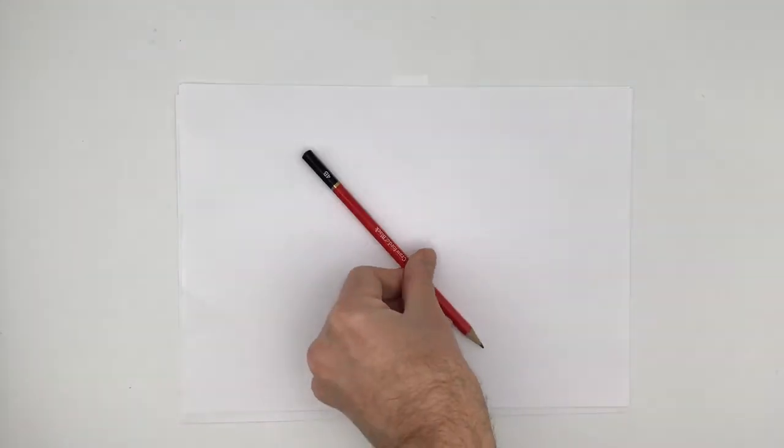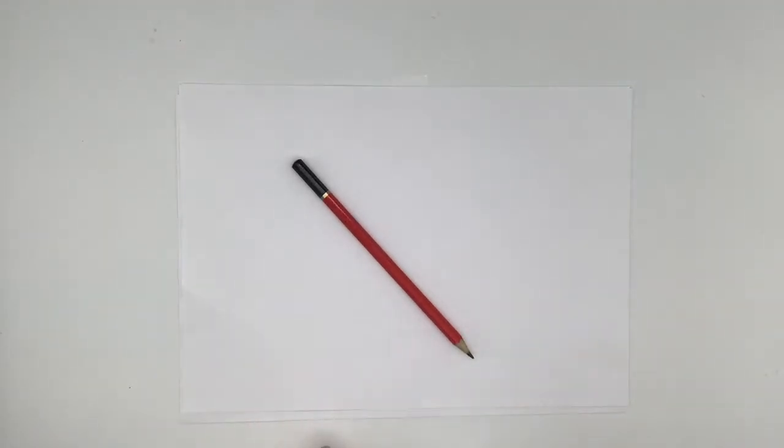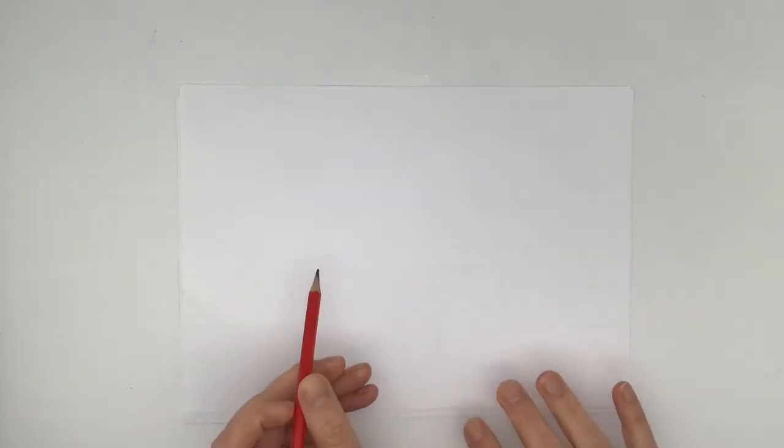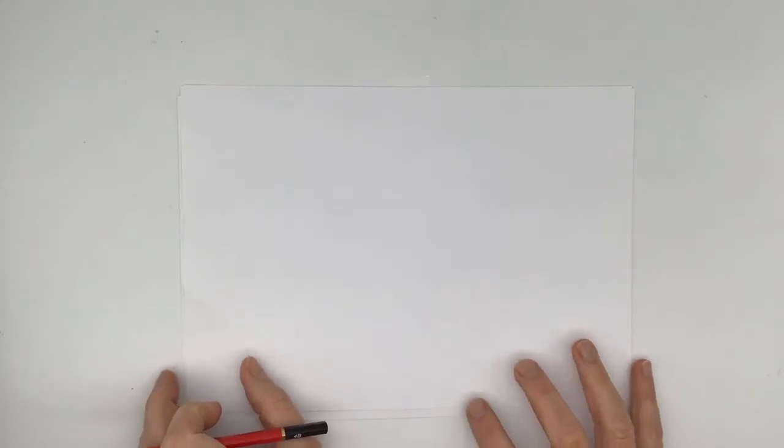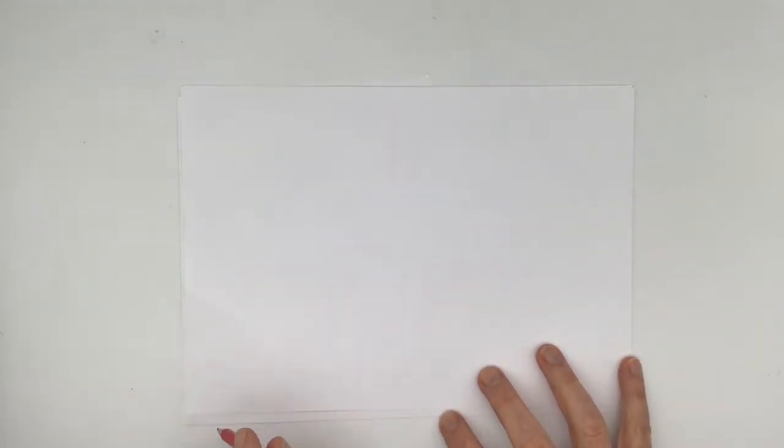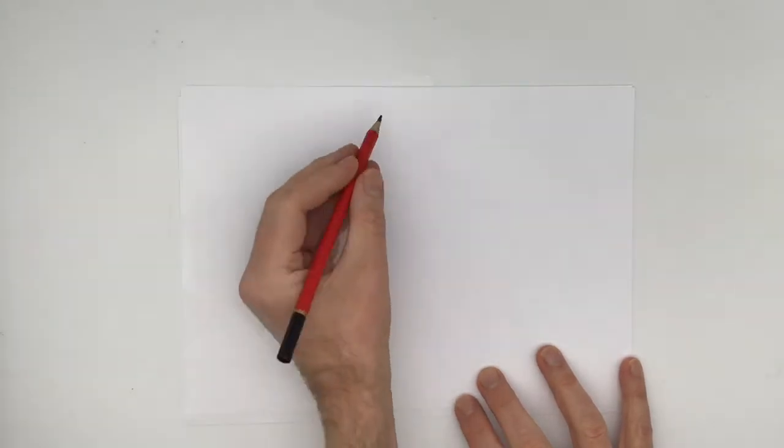So what we're going to do today is we are going to use the visual element of line and colour to create some really bright patterns that you might see on a ski jacket or on a jacket that you can wear out on a cold day. So we're going to start off using our pencil, and we are going to be creating lots of different patterns. So I really want you to explore pattern here, and we're going to be using our line to do that.